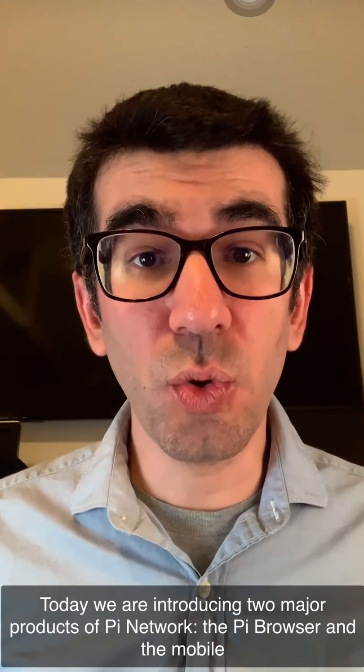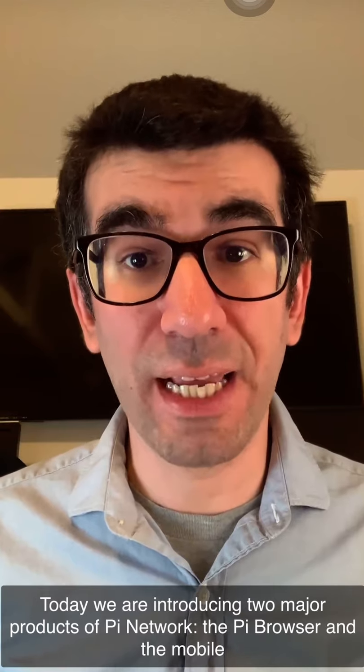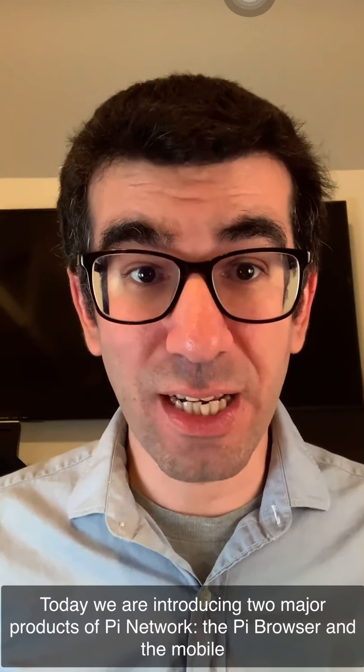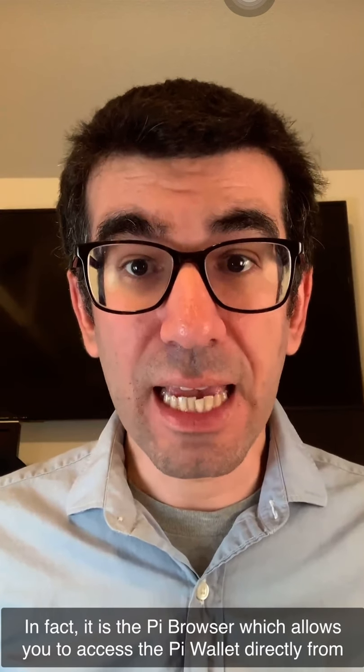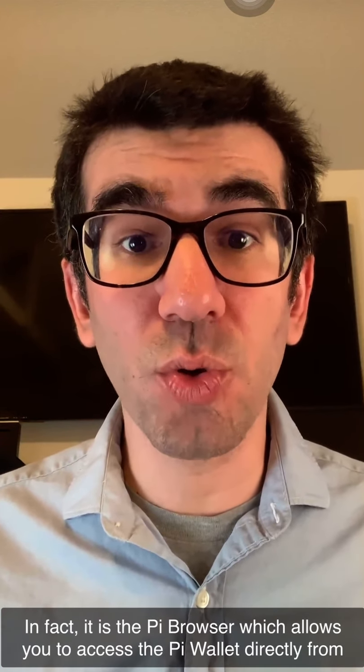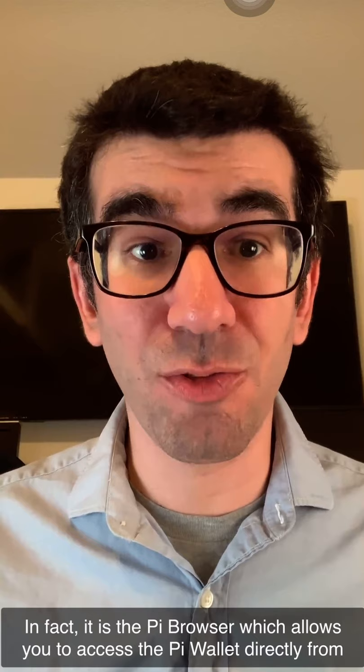Pioneers. Today, we're introducing two major products of Pi Network, the Pi Browser and the mobile version of the Pi Wallet. In fact, it is the Pi Browser which allows you to access the Pi Wallet directly from your mobile phone.